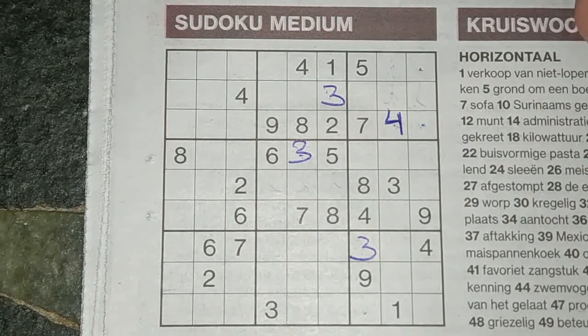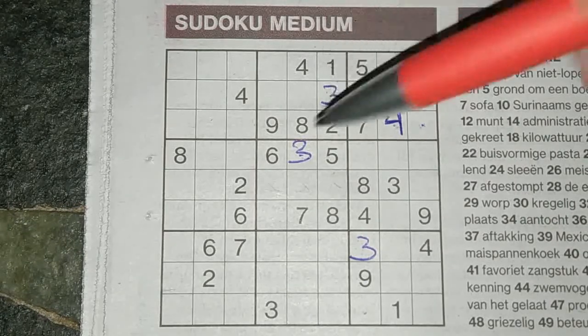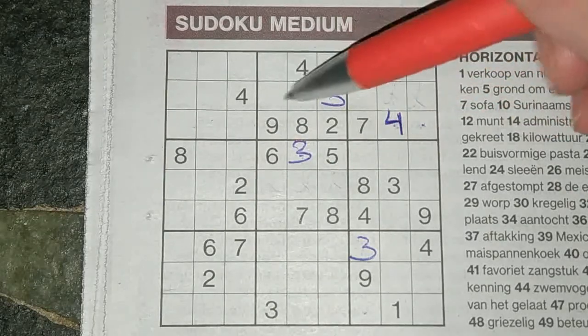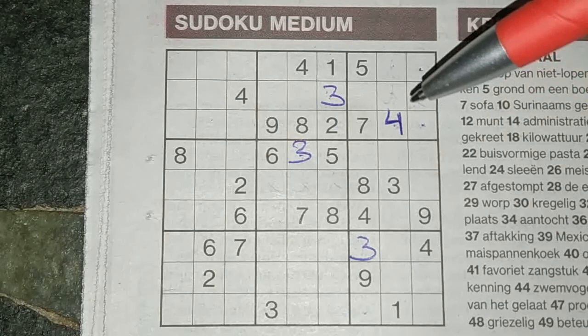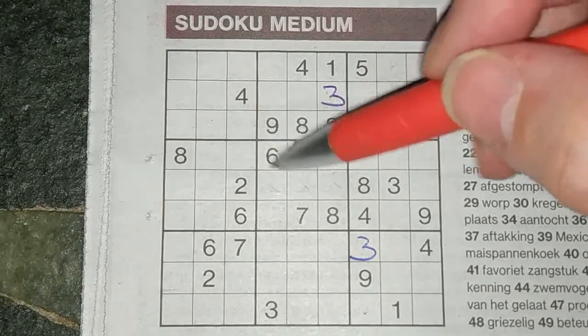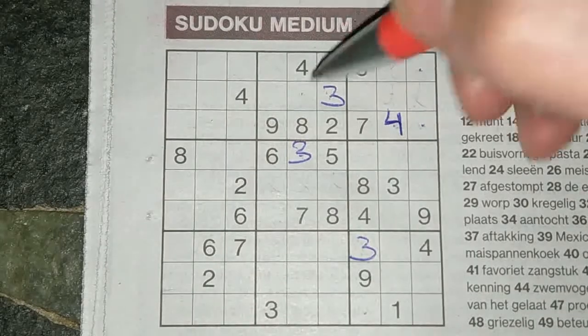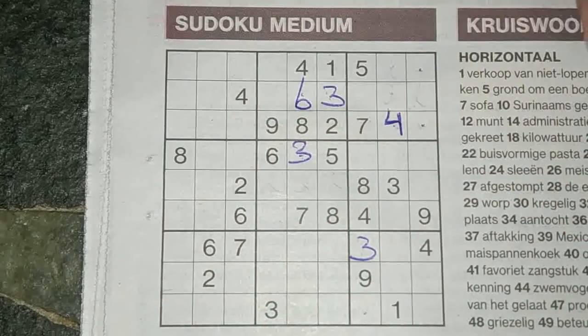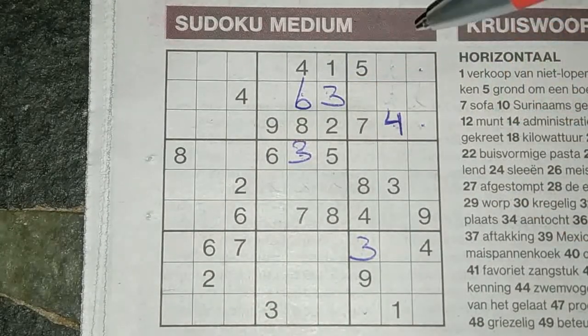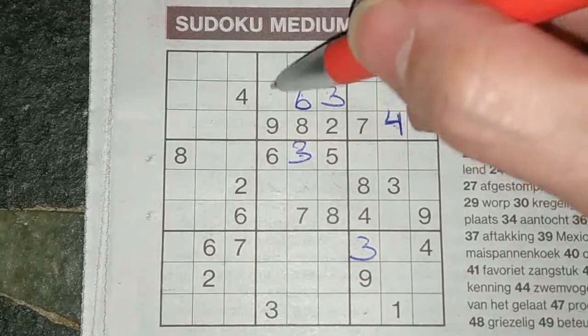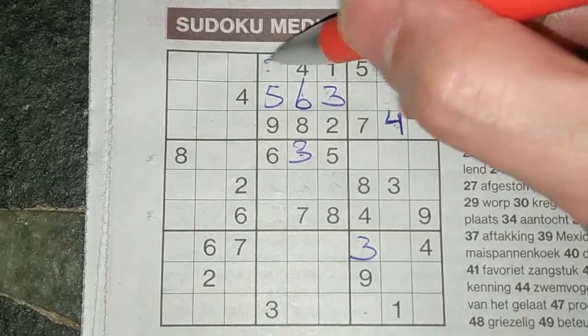Then I see in this big square 3 missing numbers. One of the missing numbers is a 6. I see here 6, so no 6 in these 2 boxes. 1 box remains for the 6, should be this one. The other 2 numbers are 5 and 7. We have a 5 there, so no 5 here. 5 should be here. And the 7 goes there.